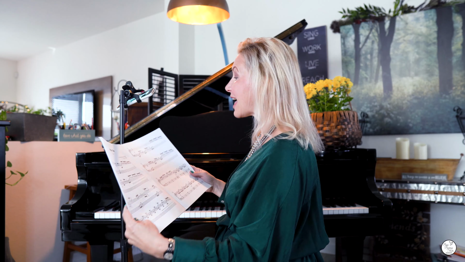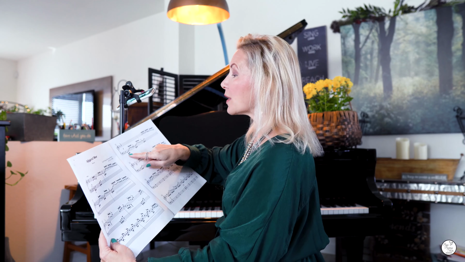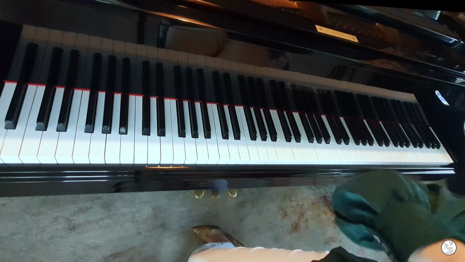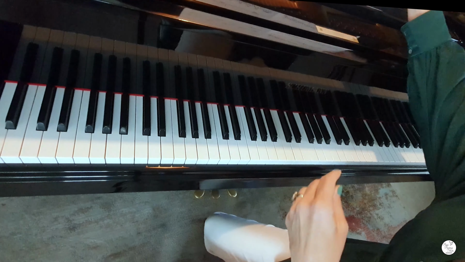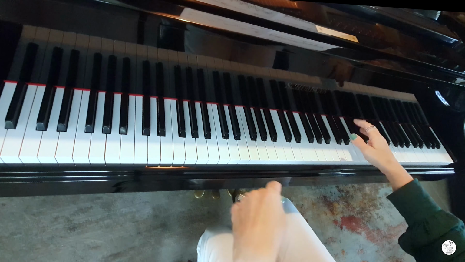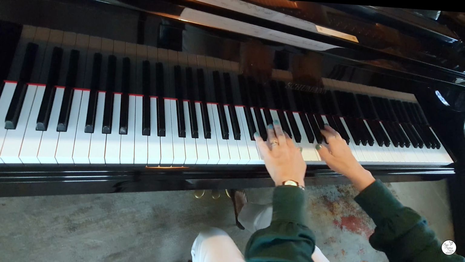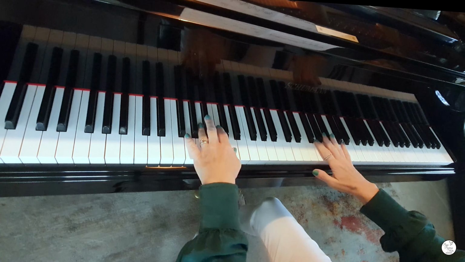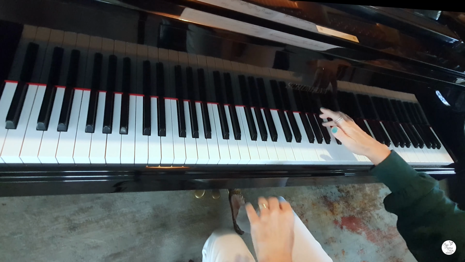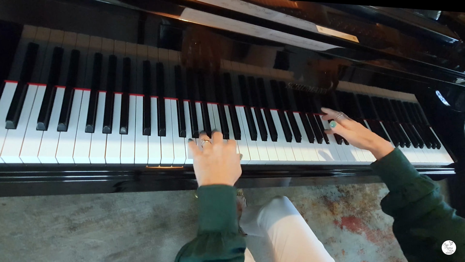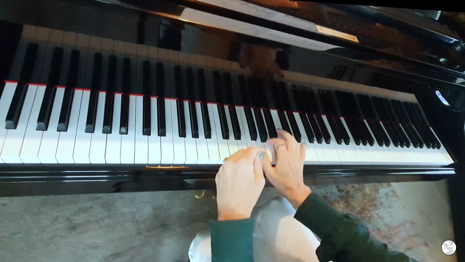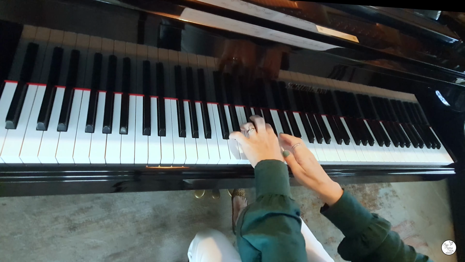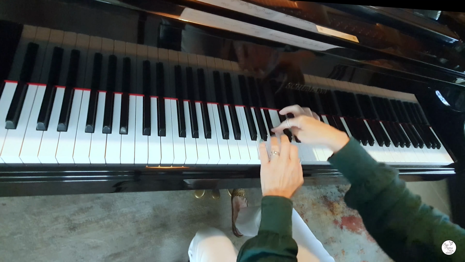Once you've gotten good with that, we're going to go on to measure 9, where it goes to the B section. It's going to sound very similar, but it's going to be in the G minor scale. So that's the G minor scale. We're beginning on the B flat in the right hand, G in the bass. G minor to the D scale here. Back to G minor.